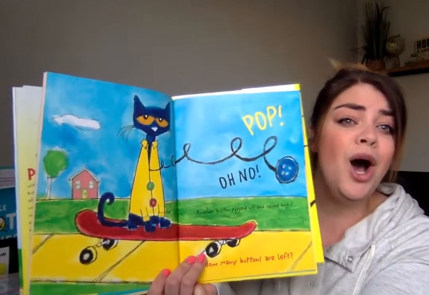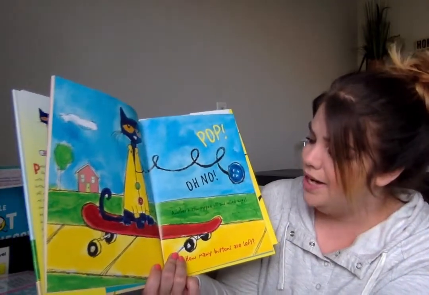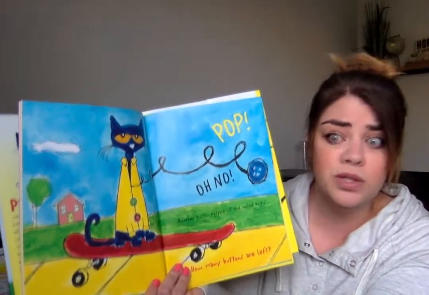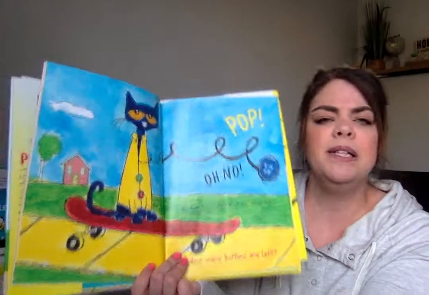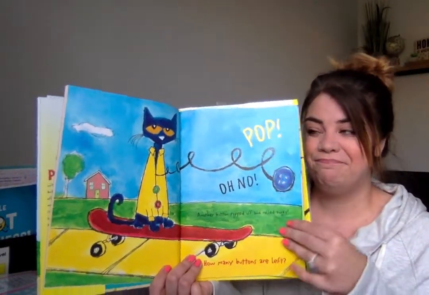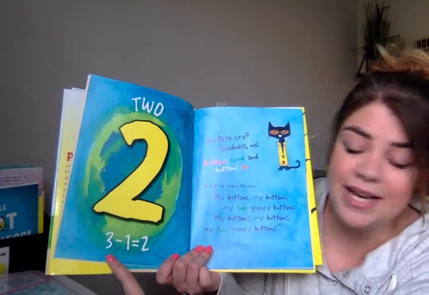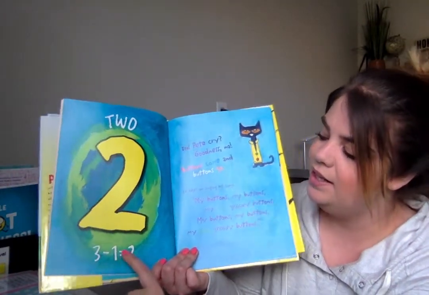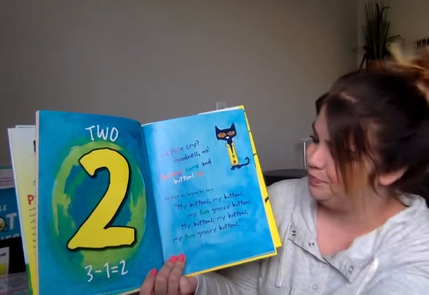Pop! Oh no! Another button popped off and rolled away. How many buttons are left? Look at his jacket. 2. 3 minus 1 equals 2.